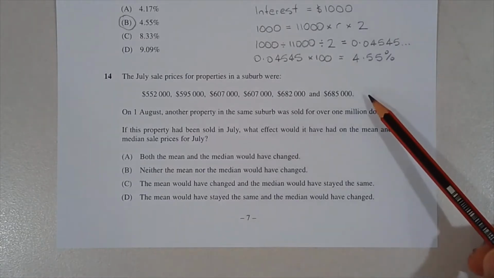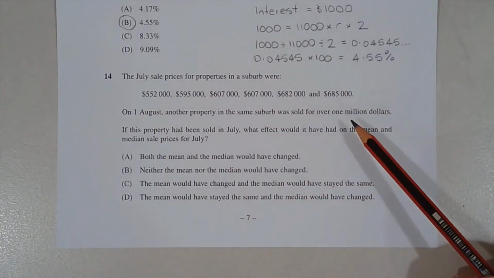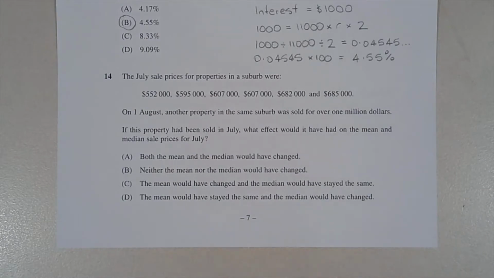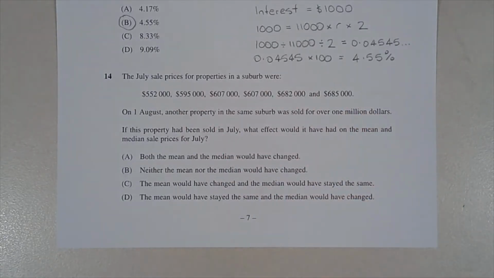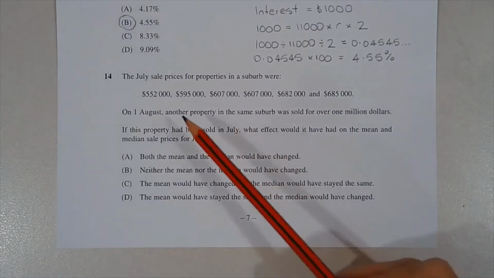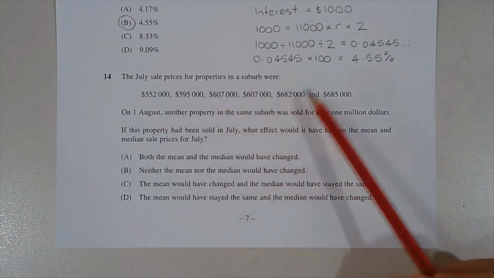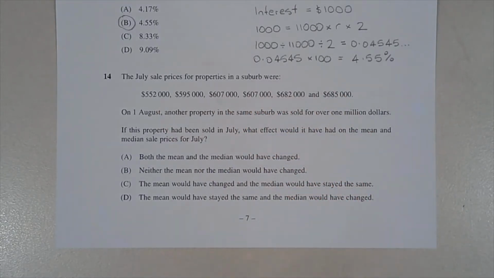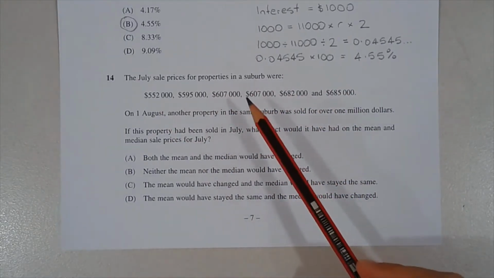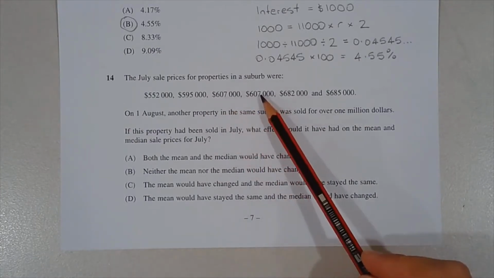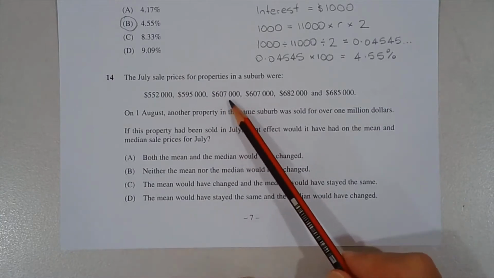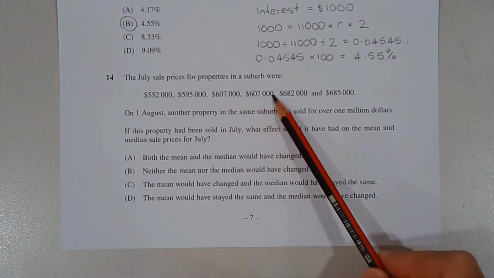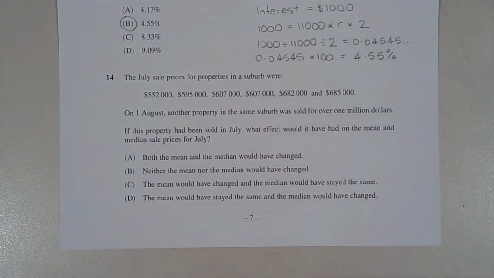So we're going to add another score that's much larger than the existing scores and then take the average of that. So clearly $1 million being much larger than all the others will increase the mean. So the mean will change. But let's see what happens to the median. So currently we have 1, 2, 3, 4, 5, 6 scores. So it's an even number of scores. So the median will be the average of the 2 middle scores. Since these scores are in order, we don't have to sort them. So the average of 607,000 and 607,000 is just 607,000.